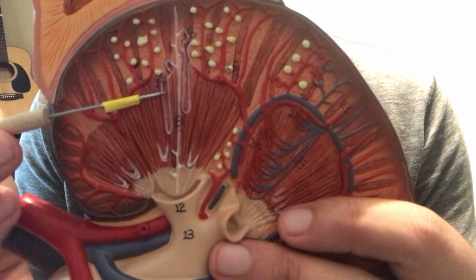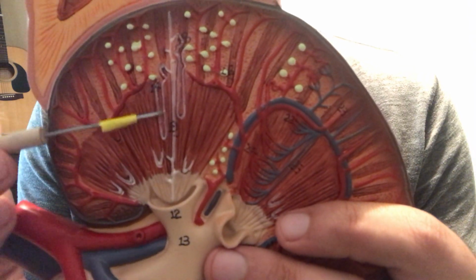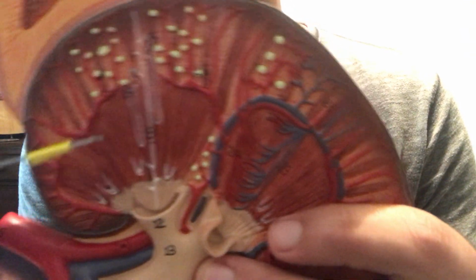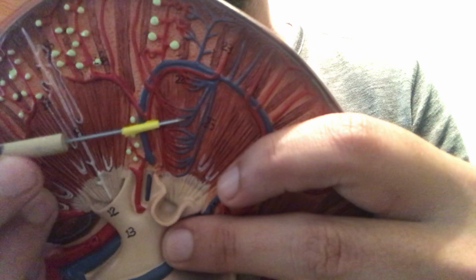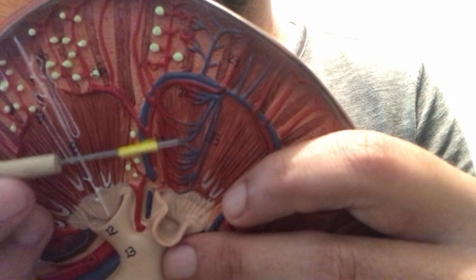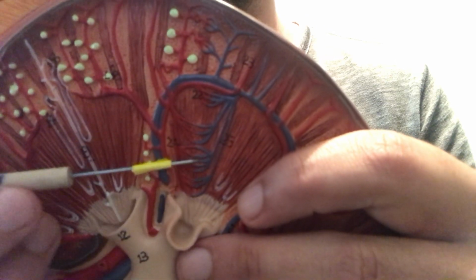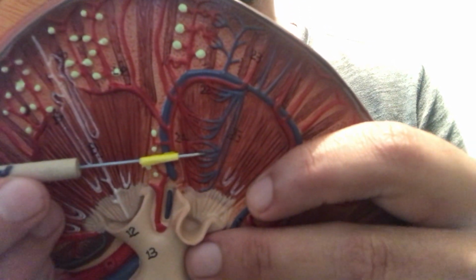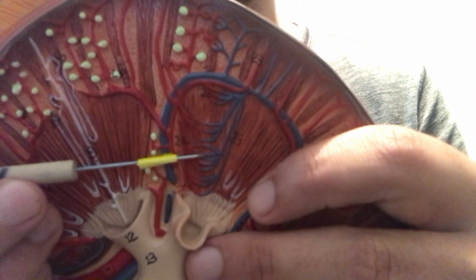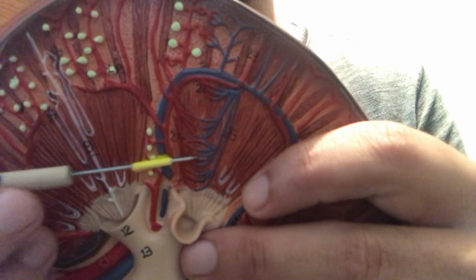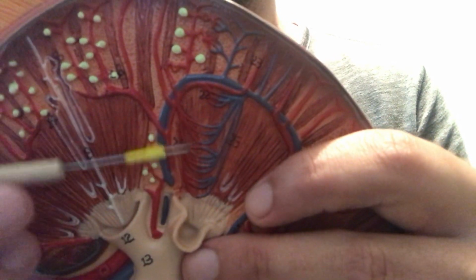So if we reabsorb here in the nephron loop down inside of the pyramid, it's going to go into this capillary bed down here, which is called the vasa recta, the vast, straight capillaries. Recta means straight, vasa means vast. The vasa recta. You can see they're big, straight capillary beds down here.